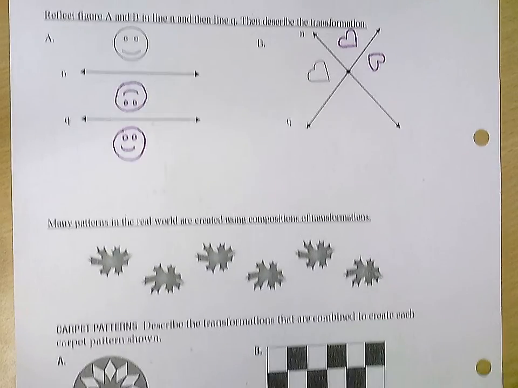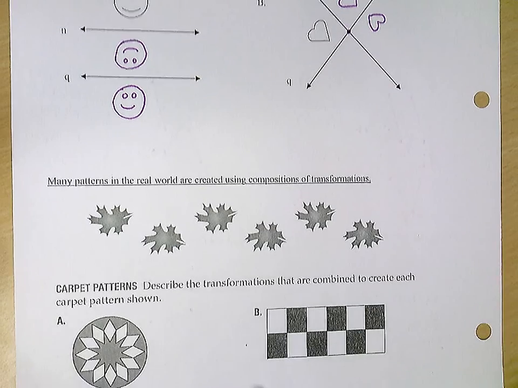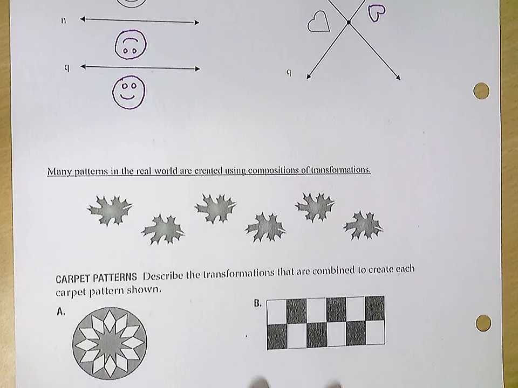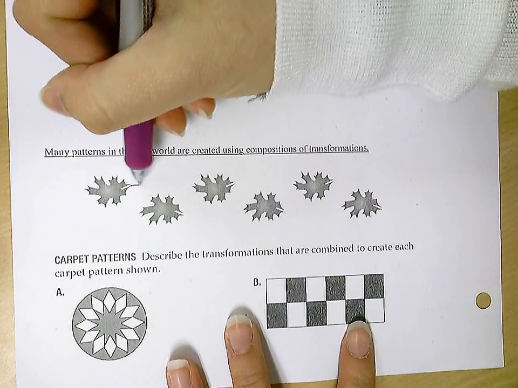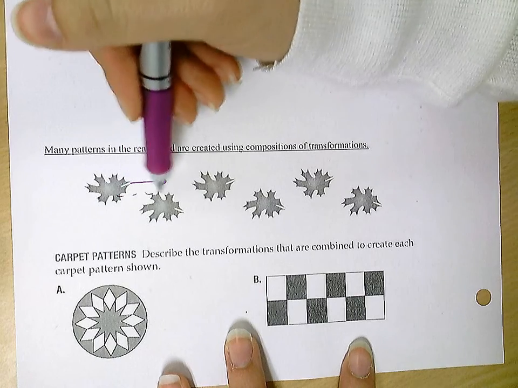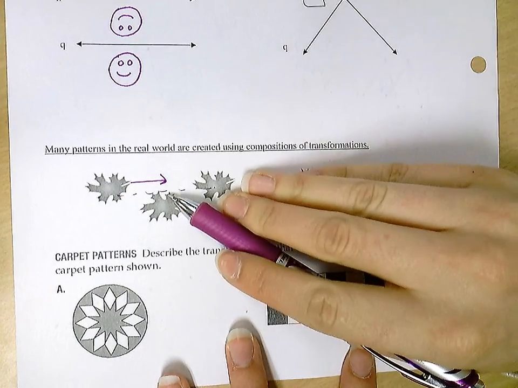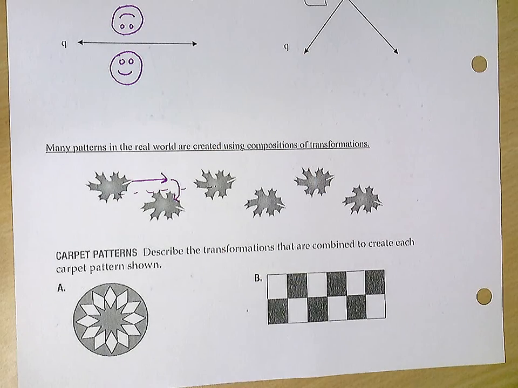All right, then the last part here. Many patterns in the real world are created using compositions of transformations. So this leaf pattern here is a glide reflection. It does translate, or slide to the right, and then it would reflect itself over this line here to get to the new one. And it does that every time. So it slides and then reflects, slides and then reflects to get that leaf pattern.